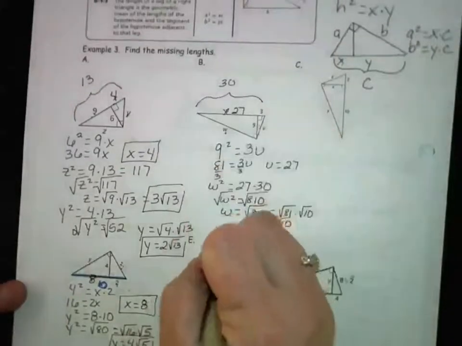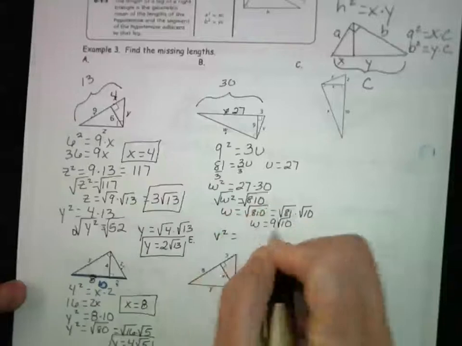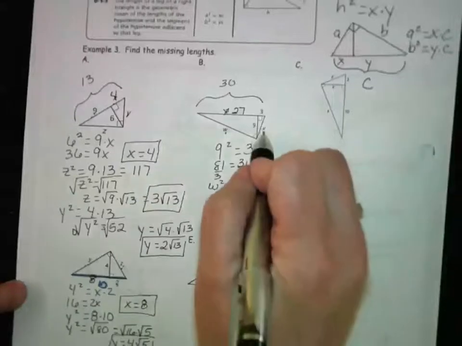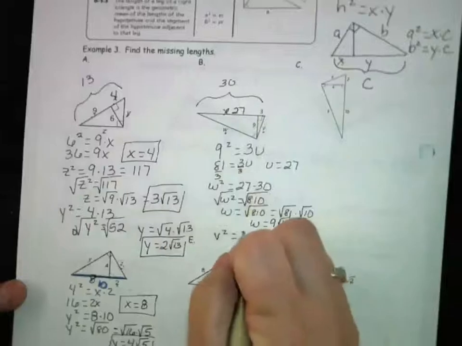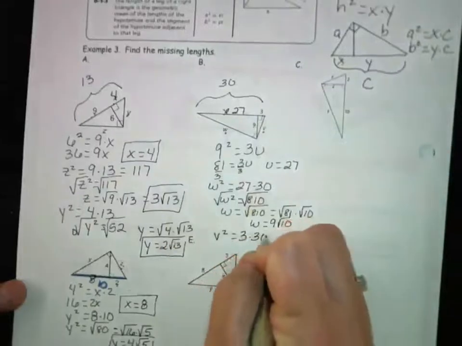And we also need to figure out the V. V squared, right side squared equals right piece times the whole thing. So that equals 3 times 30.